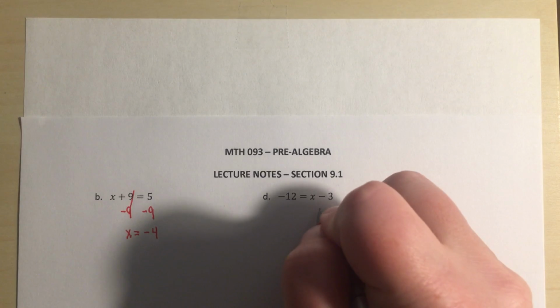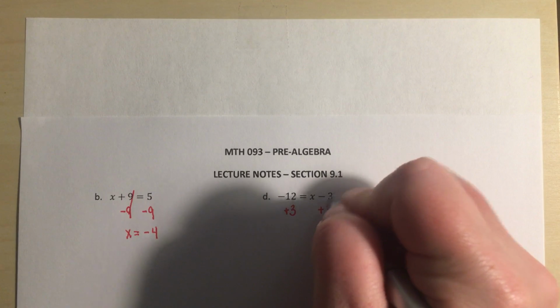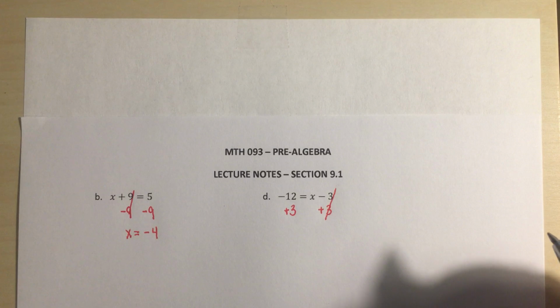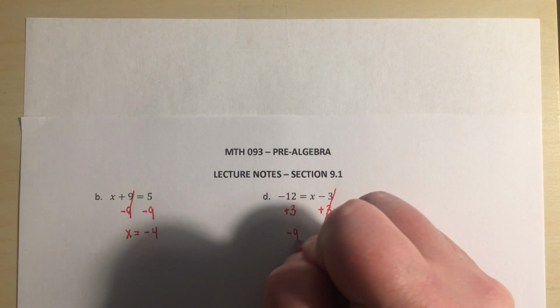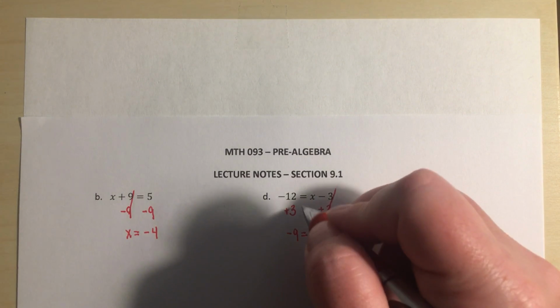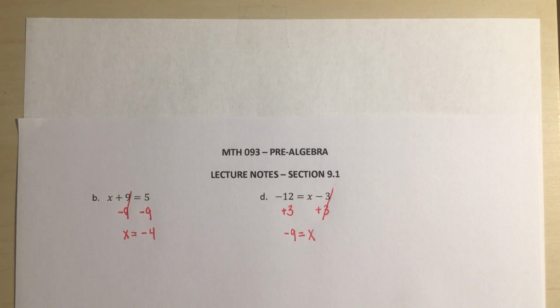Then for D, we're going to add 3 to both sides. Again, we want to cancel out this negative 3. We always cancel out the number that's next to our variable. Negative 12 plus 3 is going to give us a negative 9. As we're looking at that, we have a negative 9 on the left, x on the right. Again, it doesn't matter whether our x or our number ends up on the left side or the right side. What matters is that we're paying attention to our signs as we go through the process. So in this example, we have solved our one-step equations using our addition property of equality.